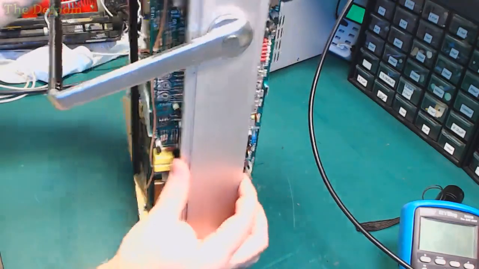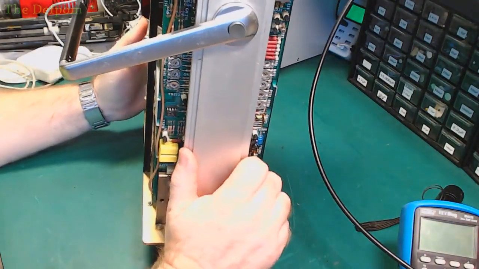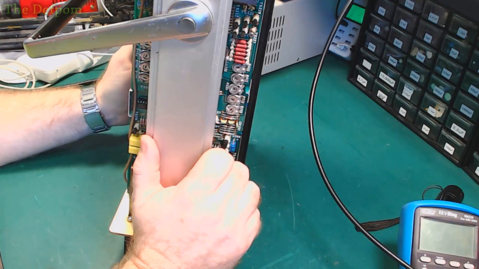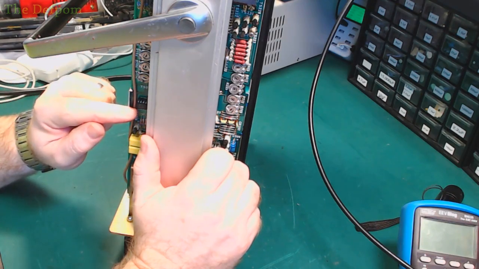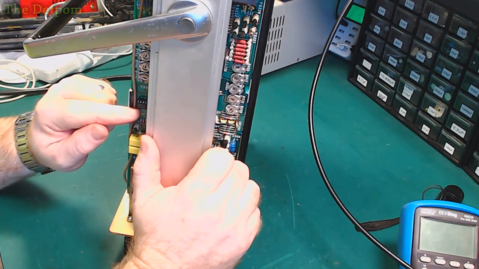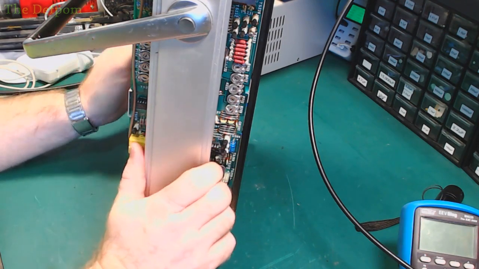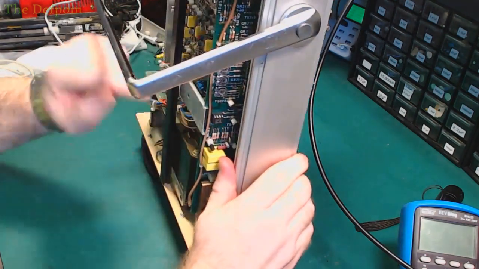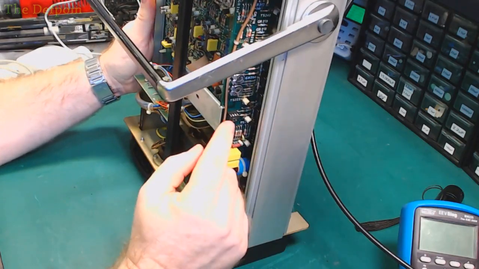So the fault was somewhere on that board, so I might have to just look at maybe substituting some parts if I can. That's an MC1741CP, that part there. So that's an op amp.